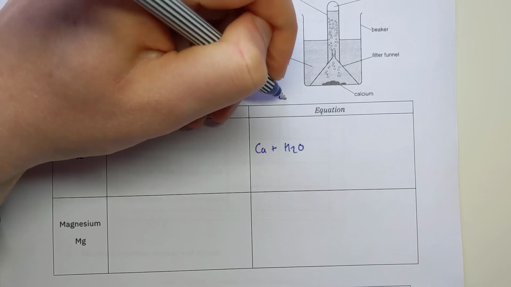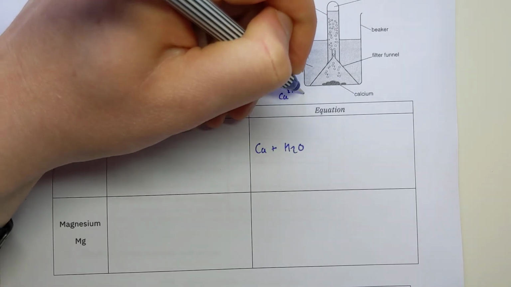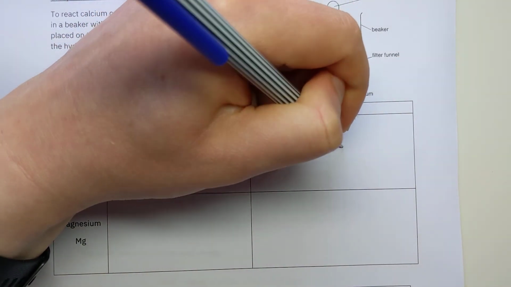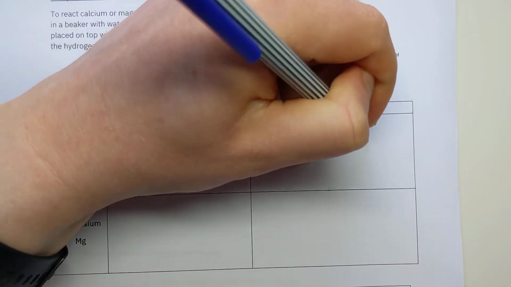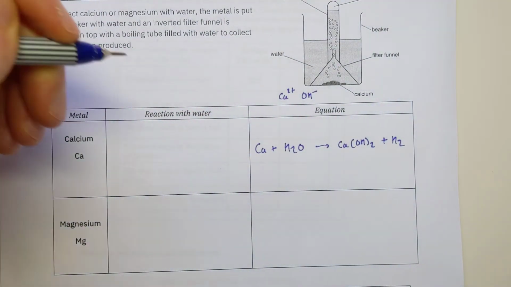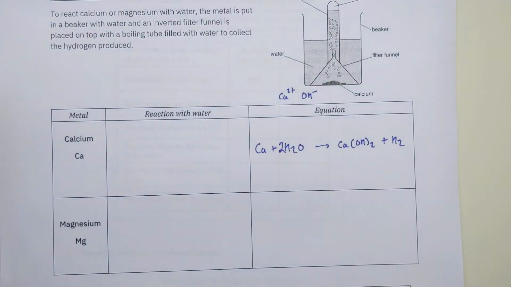Calcium's in group 2, so Ca2+. Remember, hydroxide's in the back of the periodic table, OH-. If I swap and drop that, I get calcium hydroxide as Ca(OH)2, and I still get hydrogen. So to balance it out, all I actually need is a 2 in front of the H2O.